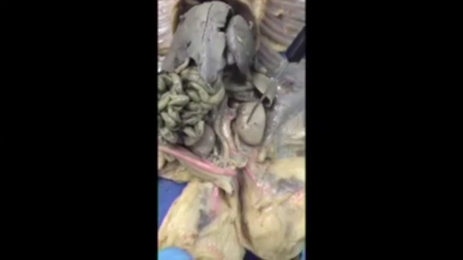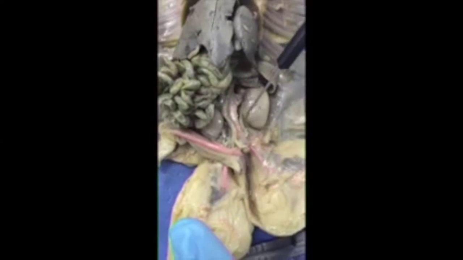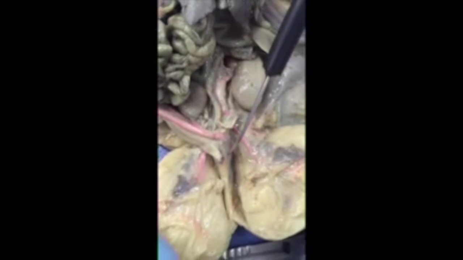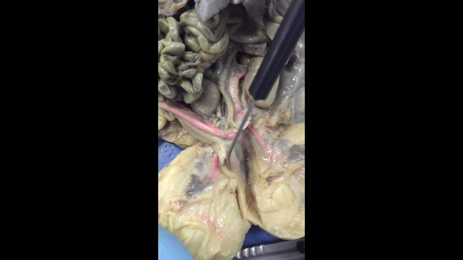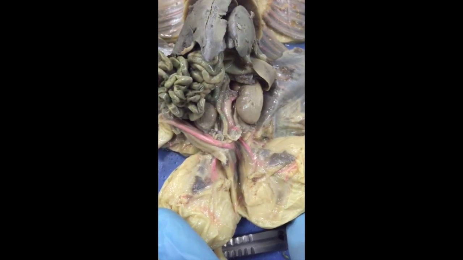Let's see. Kidney. This is the kidney. This is a ureter that leads to the bladder. This is the bladder of the fetal pig. We're going to the lungs now.